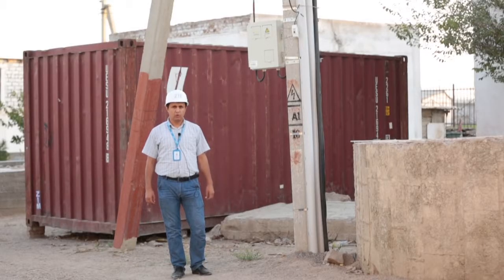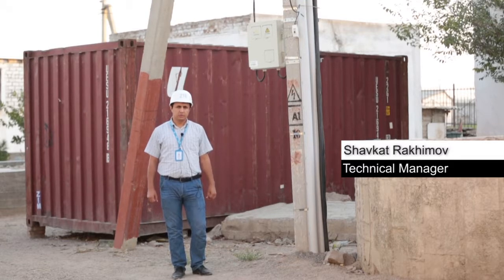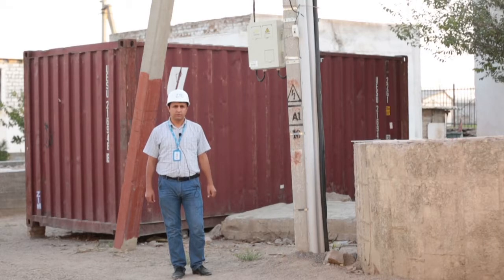Now we are located in the OMB area. OMB means outdoor meter box. We have 7 outdoor meter box types: OMB1, OMB2, OMB3, OMB4, OMB5, OMB8. All of them are single phase meters.